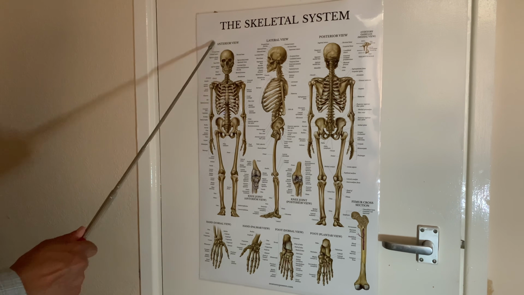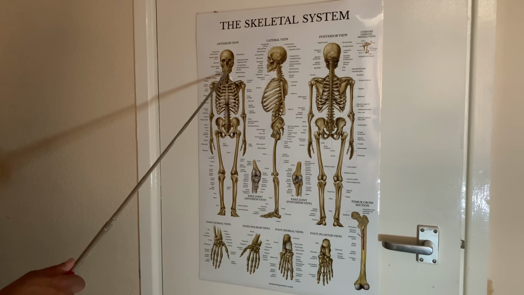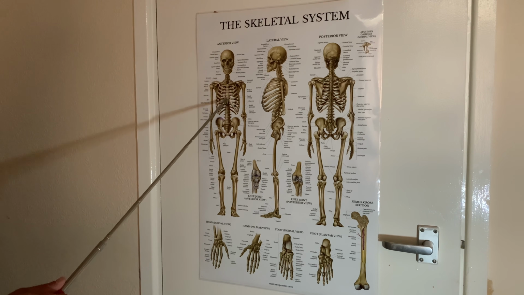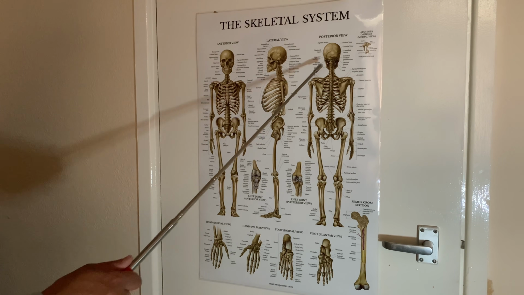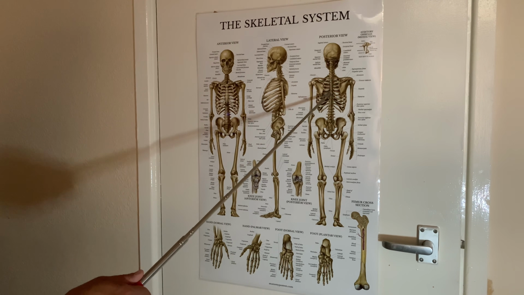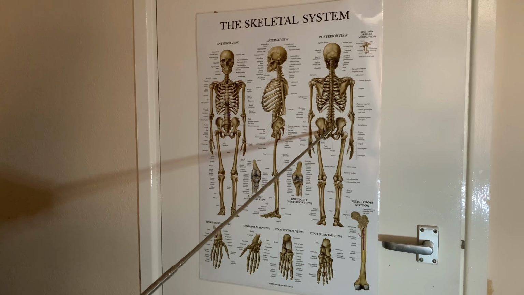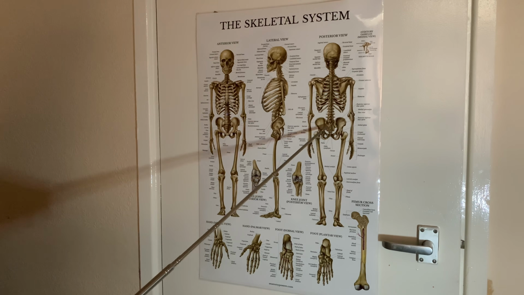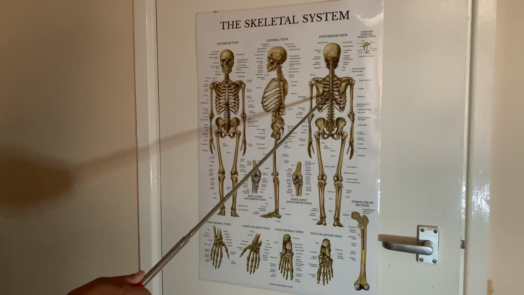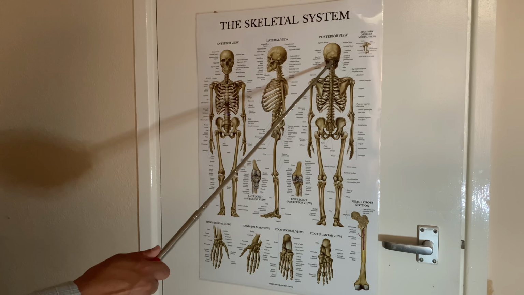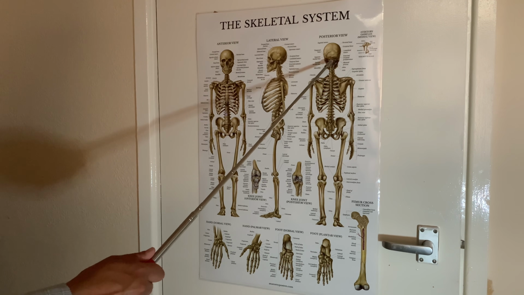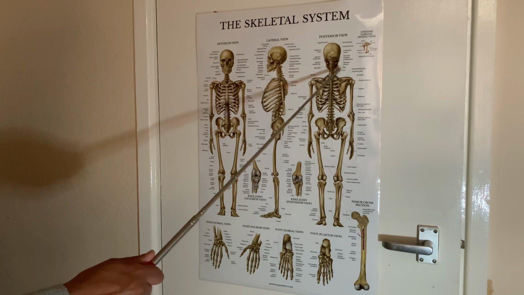Okay, the skull is attached to the spine there. There is the posterior view of the spine. It carries the spinal cord, nervous tissue, connects with the brain for processing.